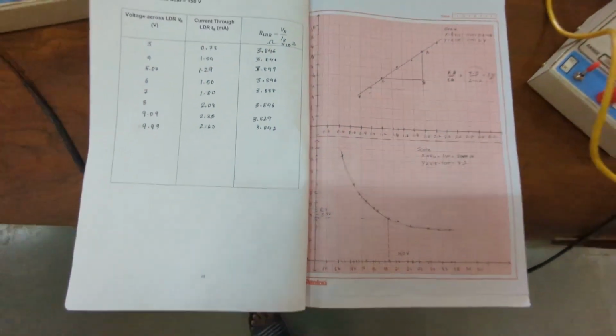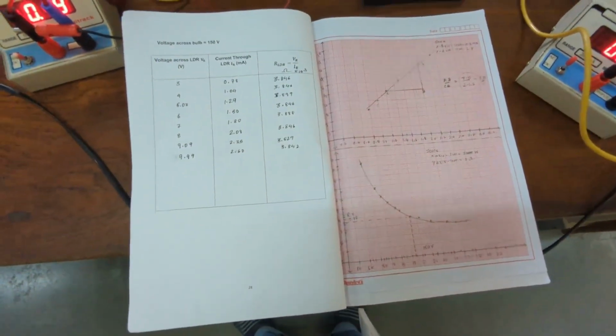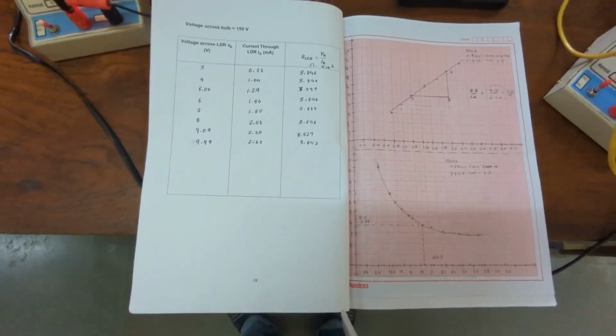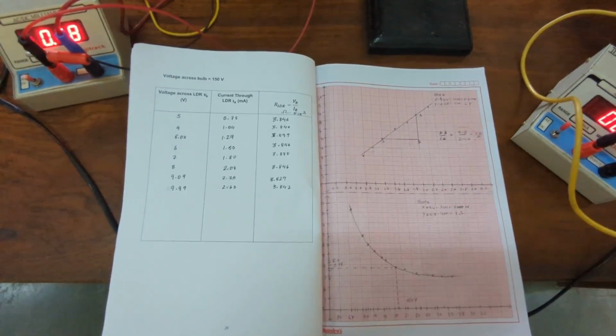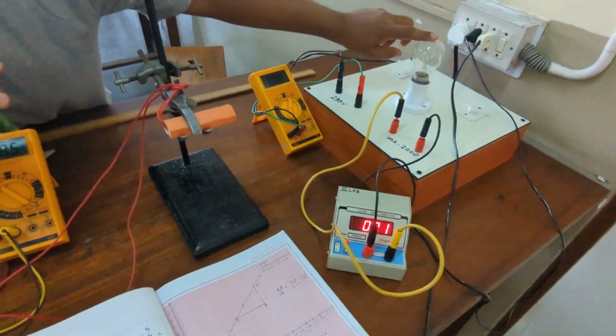Now next part of the experiment is to prove that the thing that's actually changing with respect to light is the resistor. Okay. There are a lot of components in the circuit. We don't know what's reacting to the light. So we have to prove that it's a resistor. Now what we'll do is we'll keep the power constant. Okay. We'll keep the brightness of the light constant.